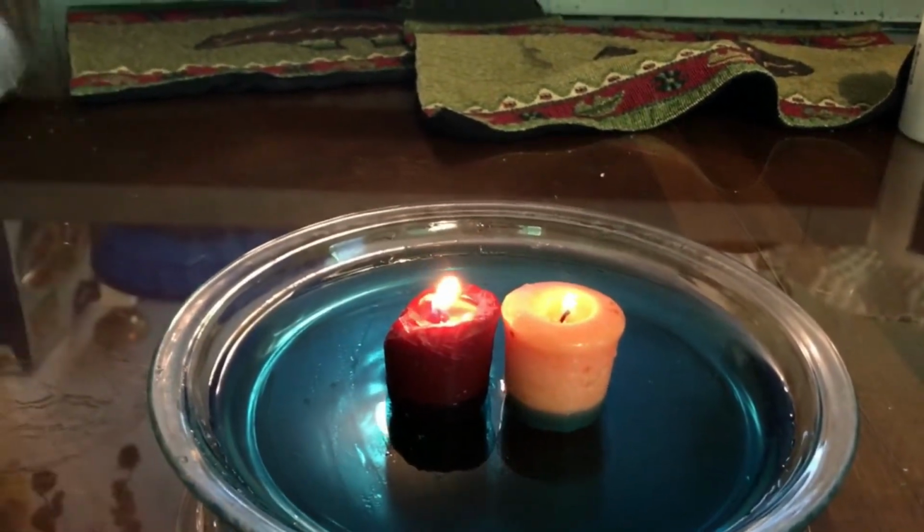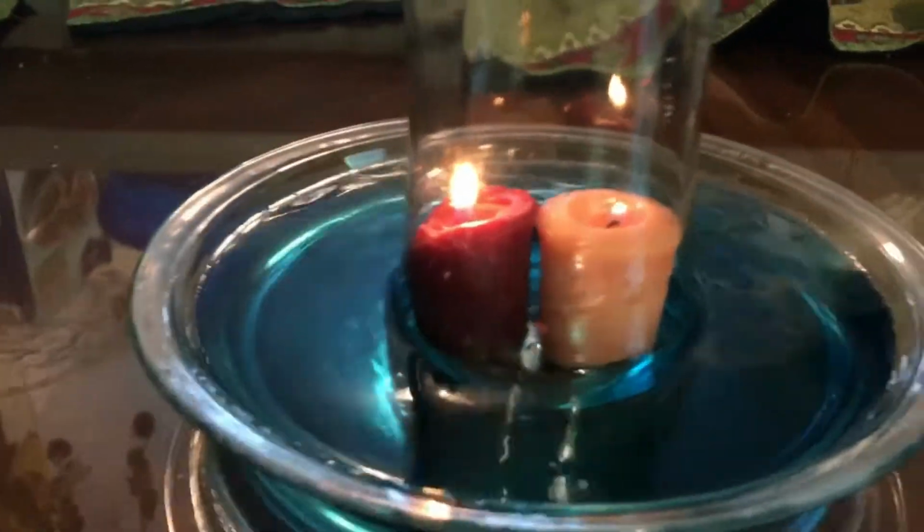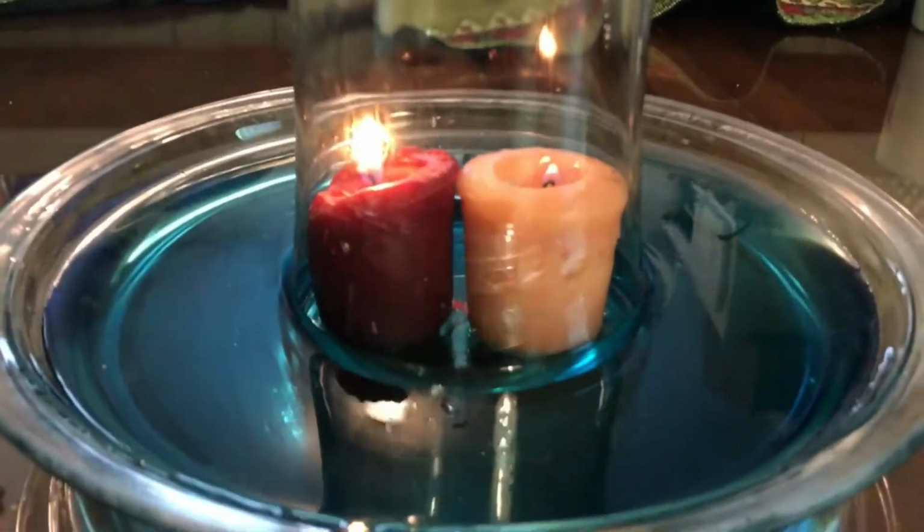Here, I cover 2 lit candles with a glass surrounded by water. As the candles extinguish, the water level inside the glass rises.